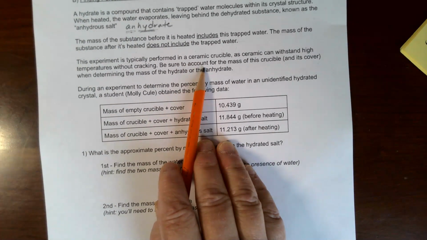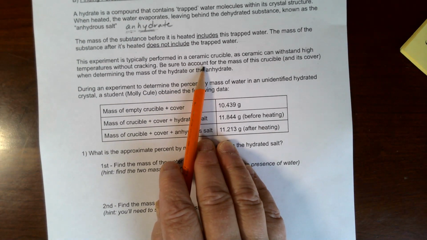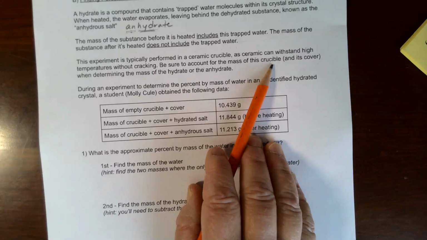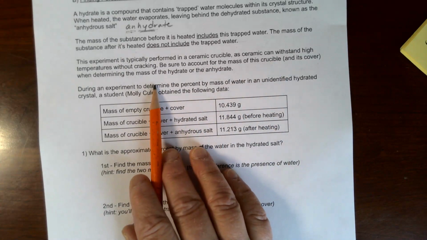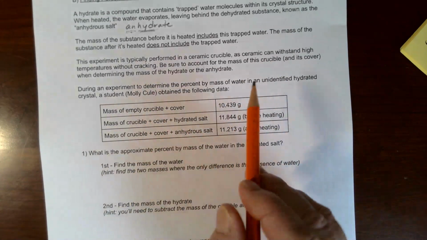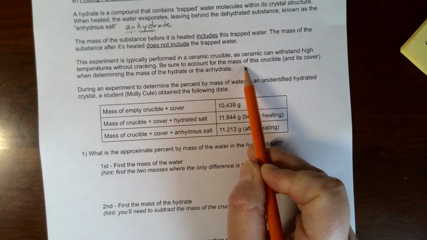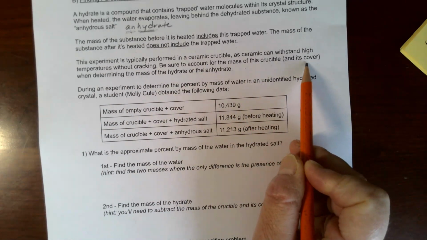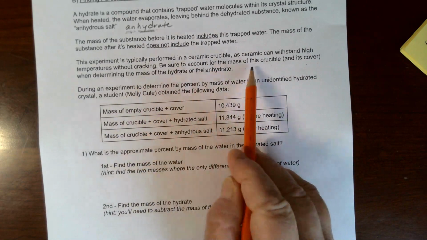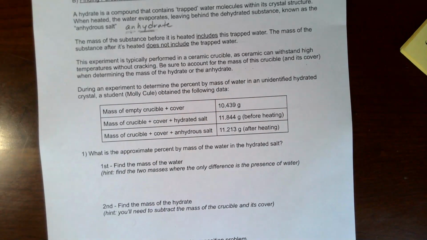As I said earlier, this experiment's typically performed in a ceramic crucible. It's a ceramic because ceramic can withstand high temperatures without cracking. We need to make sure we account for the mass of the crucible and its cover if a cover is used. We want to make sure that we're not including the mass of the crucible because that is not the hydrate.